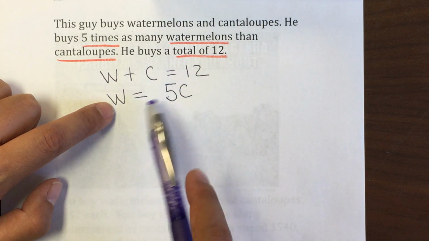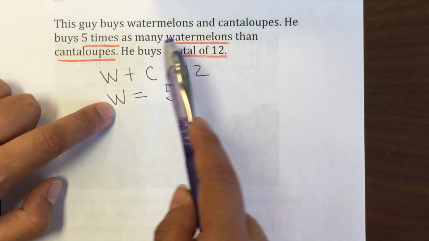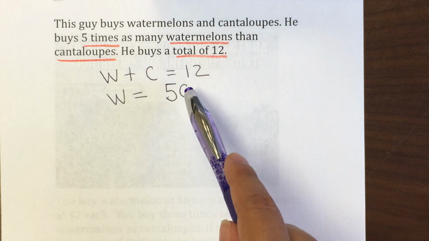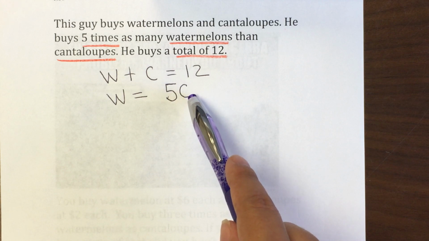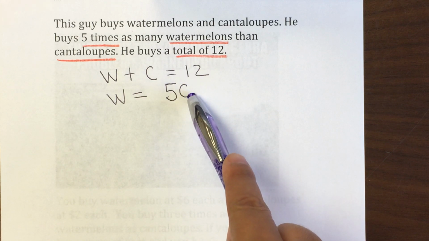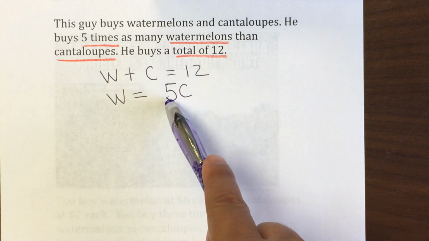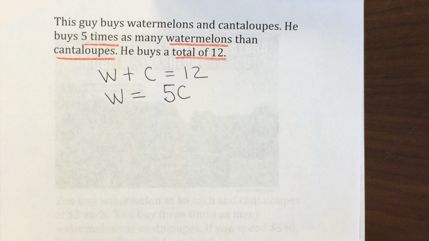Okay, he buys 5 times as many watermelons as cantaloupes. Okay, again, we need to know how many cantaloupes he buys. He multiplies that by 5, and that's how many watermelons he gets.